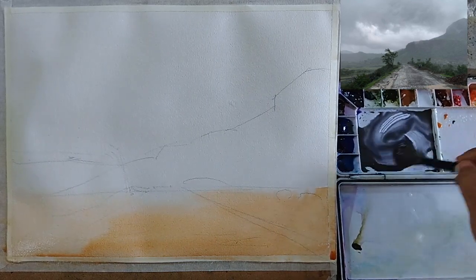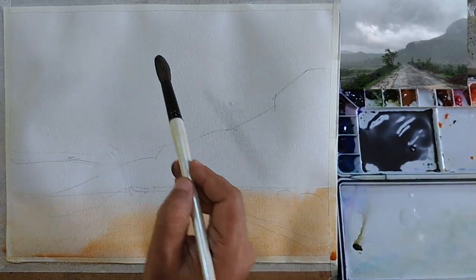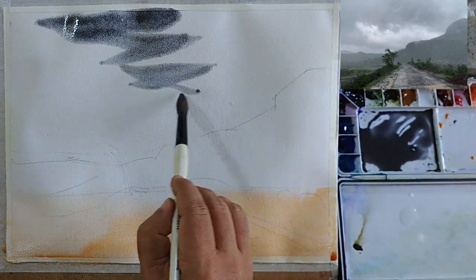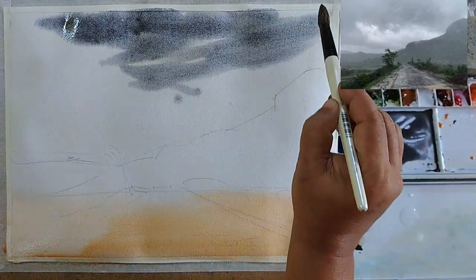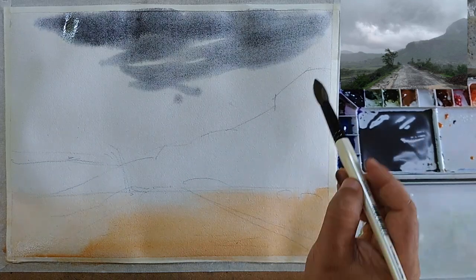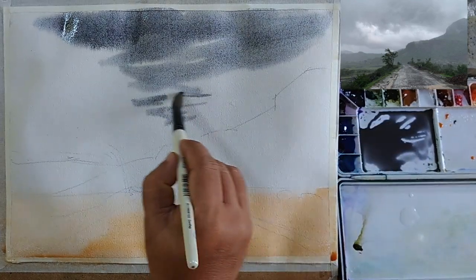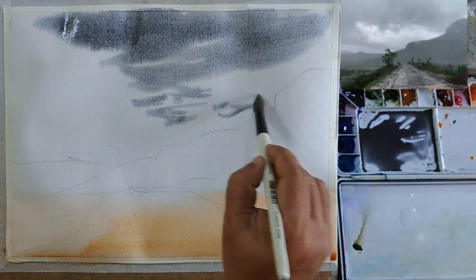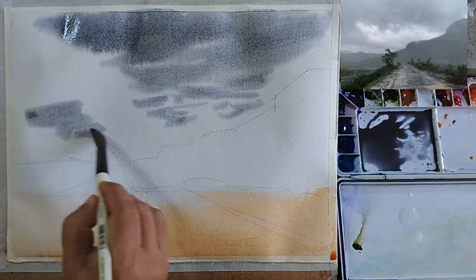You see how this color turns out, and you have to be very quick in applying this. You are about to fill this space, and somewhere here you will find a lot of white gaps. So I'm just allowing some white gaps to happen.